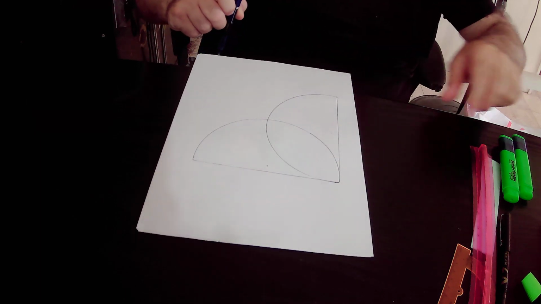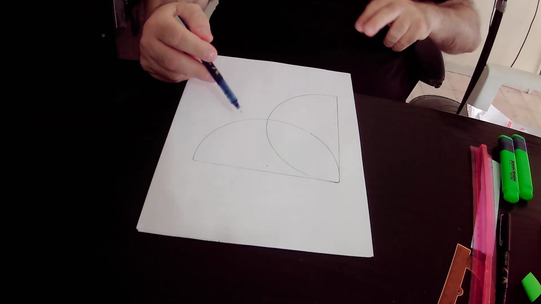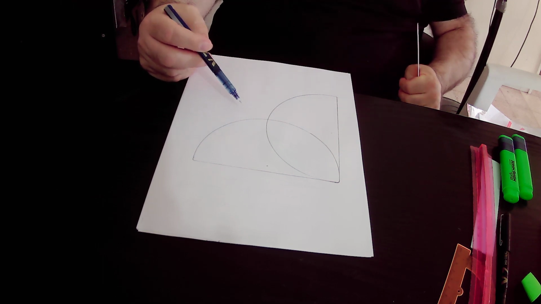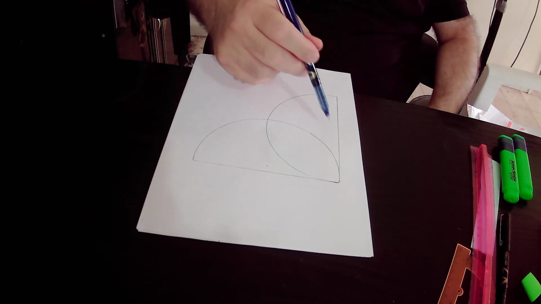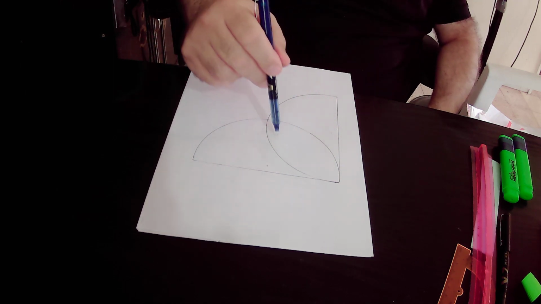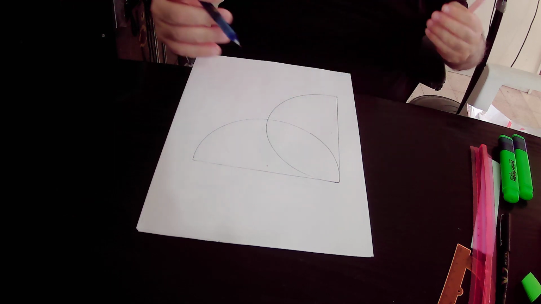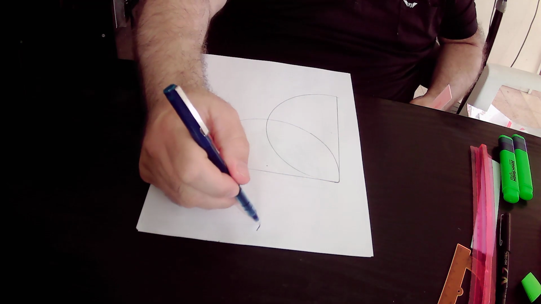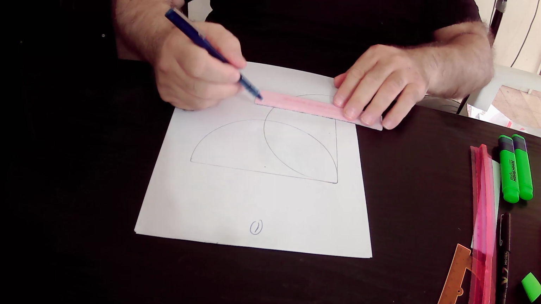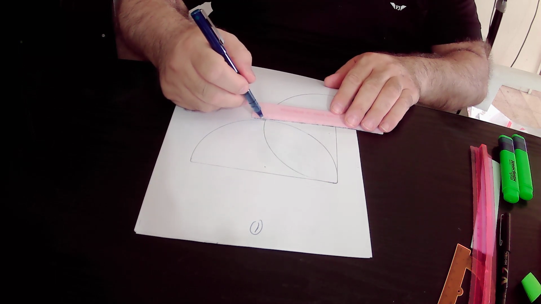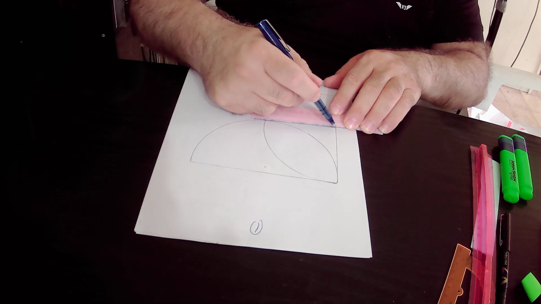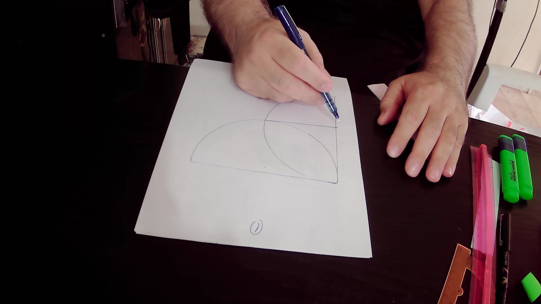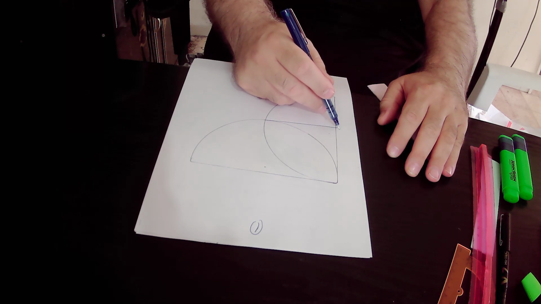So here we have two semicircles that are perpendicular to each other, and the lens is the common area that was created by the intersection of the two semicircles with each other. So here we will define the center of this semicircle as point O.